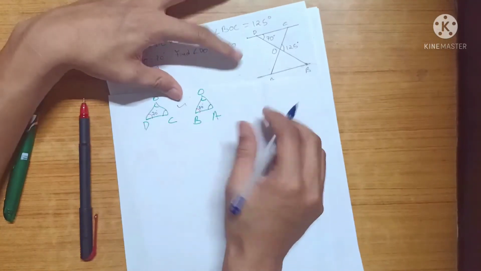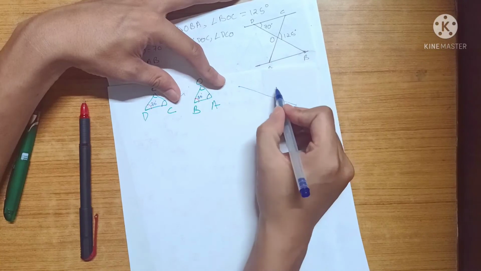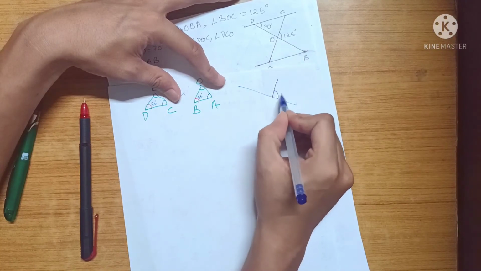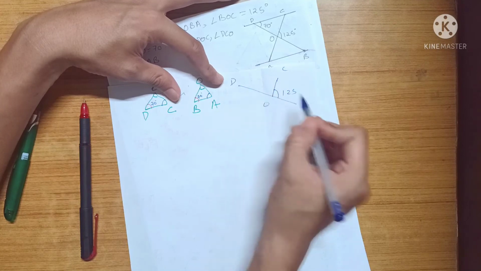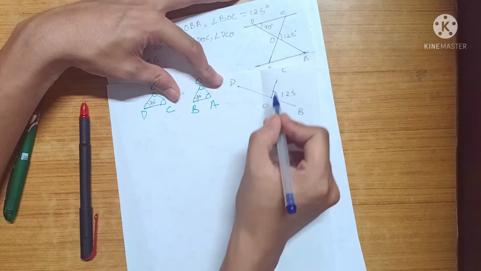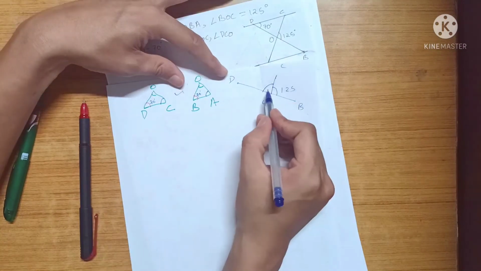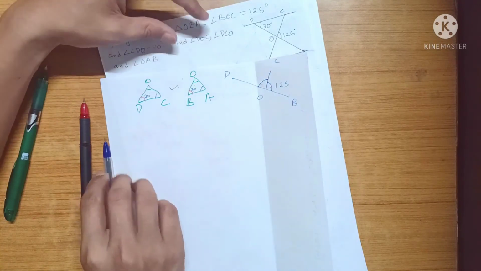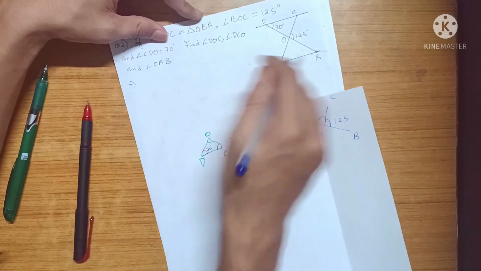This is a straight line. Let's take it this side. So this is 125, or I'm just drawing the half of it. Okay, DB. So this DB is a straight line, right? This angle plus this angle will always be 180 degrees, because it's a straight line. So let's start with that.